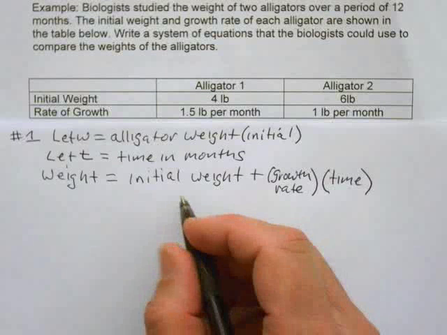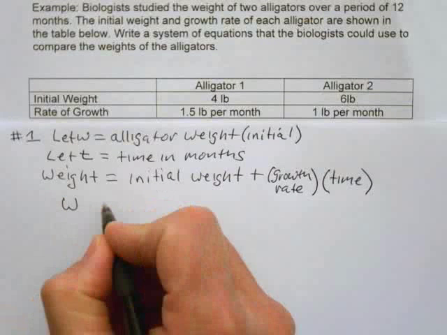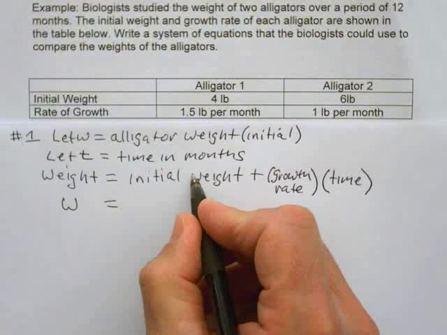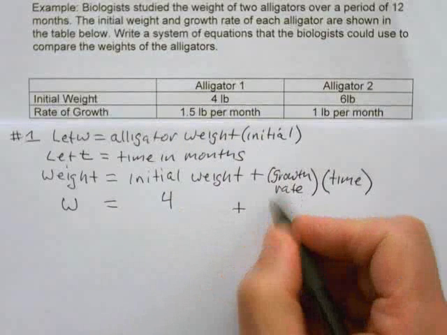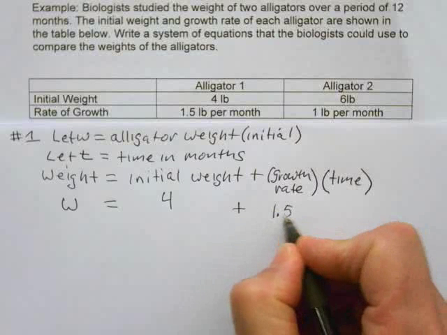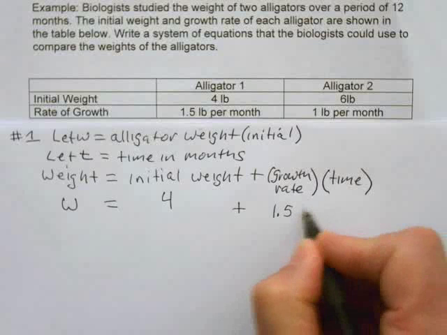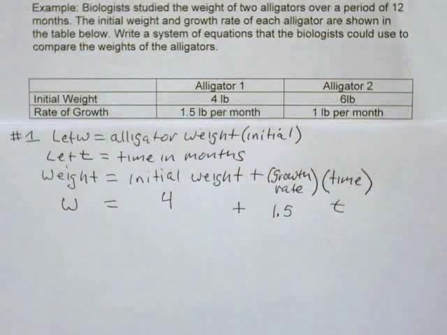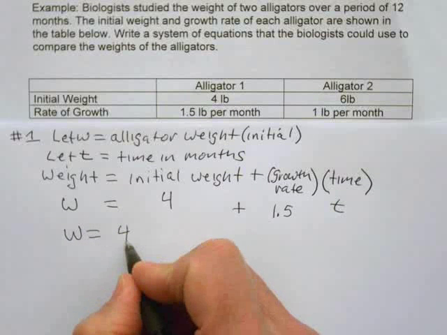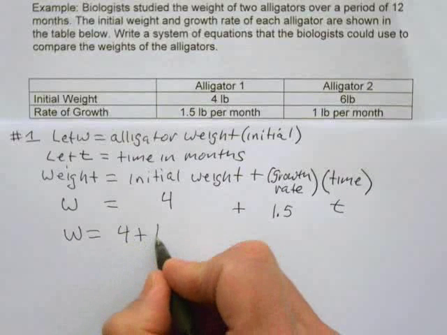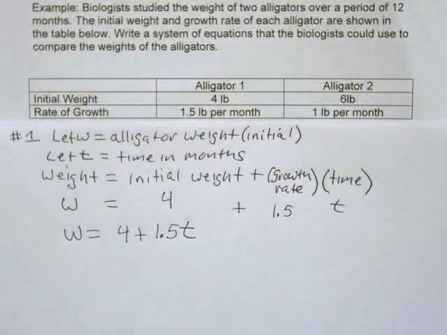And I think what I'm going to do is put in what I would write my equation with. In other words, what I'm trying to say here is that W is going to equal the initial weight, and this is for our first alligator, that would be 4 pounds, plus the growth rate, which is 1.5 pounds per month, multiplied by time, T. All right, so my equation would be W, the weight of this alligator, is going to equal its initial weight plus how much it grows per month. And that would be my first equation.